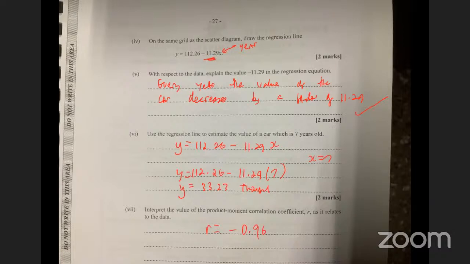What we'll say here is a very high inverse correlation between the years and the value. So we need to understand what those things say.